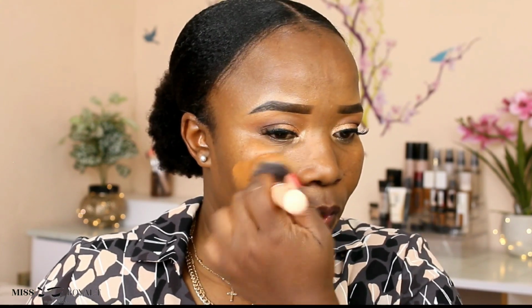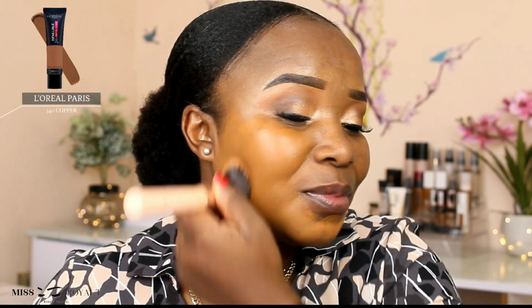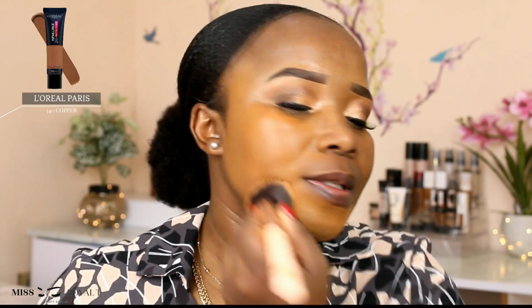foundation, and for foundation I'm going to use L'Oreal Paris Infallible, and the shade is Copper. Just going to apply a little bit, and I'm going to take my setting spray and apply the foundation, and then I'm blending with the makeup brush. The makeup brush that I'm using is from Fake Face. It is these brushes that I got from the Chinese shop. I actually love this. They're so durable. Going to go ahead to apply this foundation.